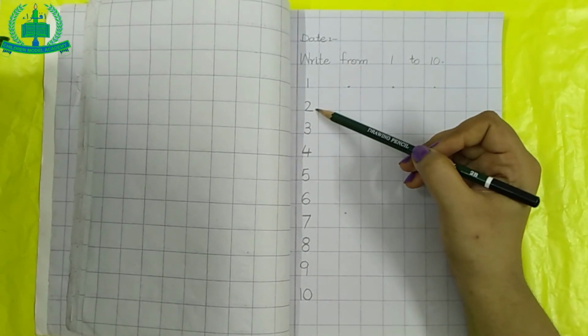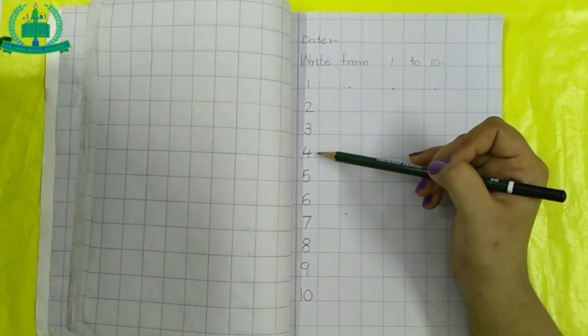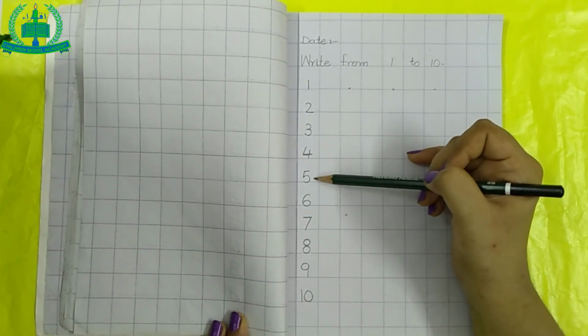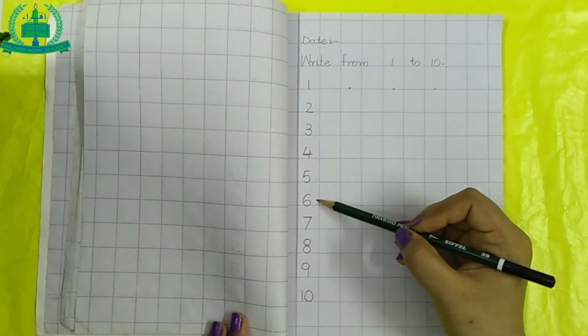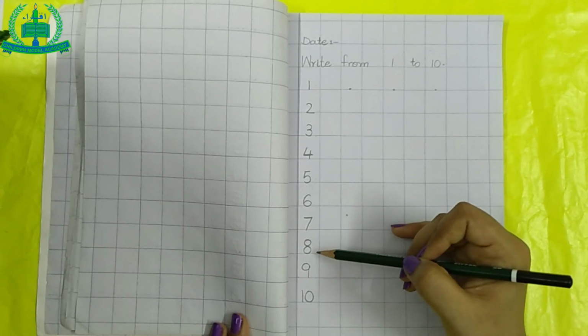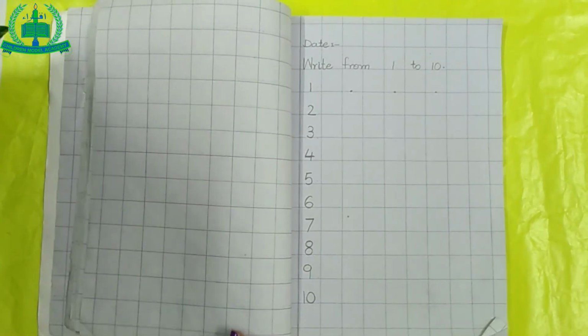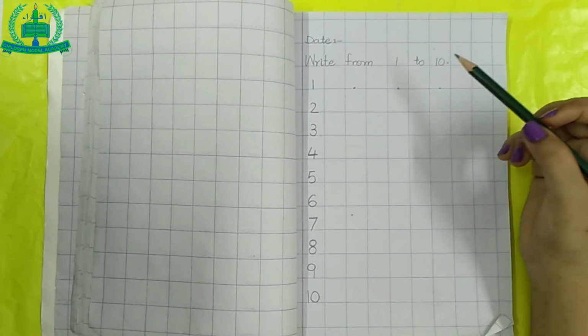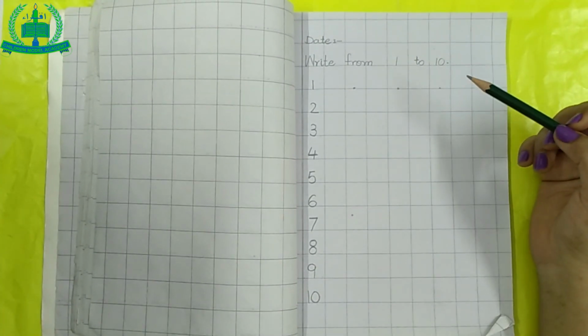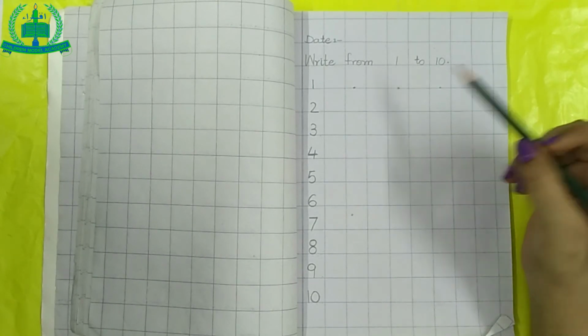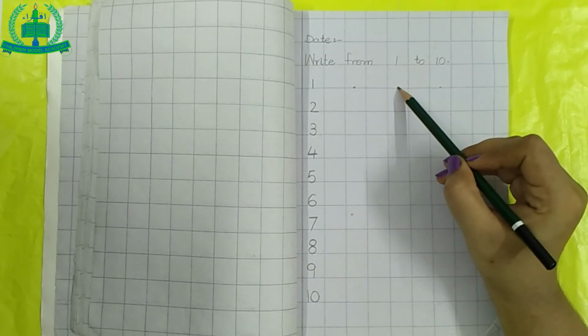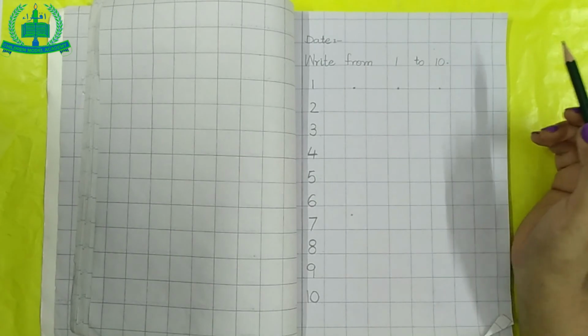1, 2, 3, 4, 5, 6, 7, 8, 9, 10. Your homework is to do it 3 times in both copies, copy 1 and copy 2.